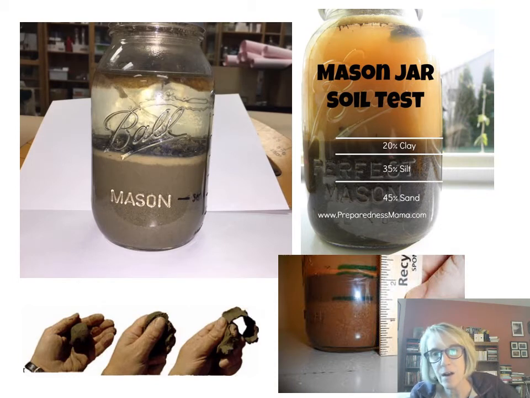So you start out at about half soil, half water, you shake it up really well, and then you let it settle out. So if you think about this, the sand, which are the biggest particles, are going to settle out first, followed by the silt, followed by the clay. And then if you look, here's the one in the bottom. You can really see in this picture the difference in the three layers.